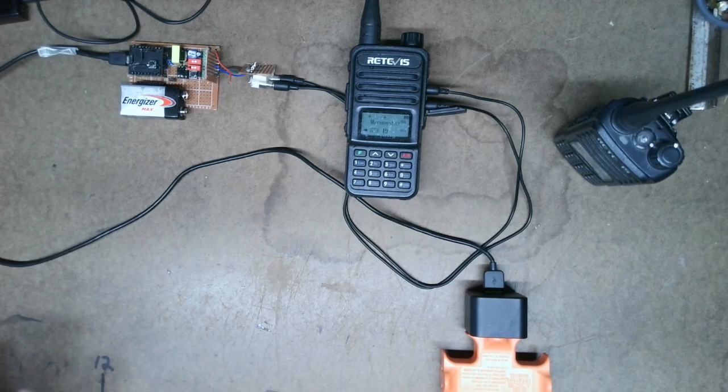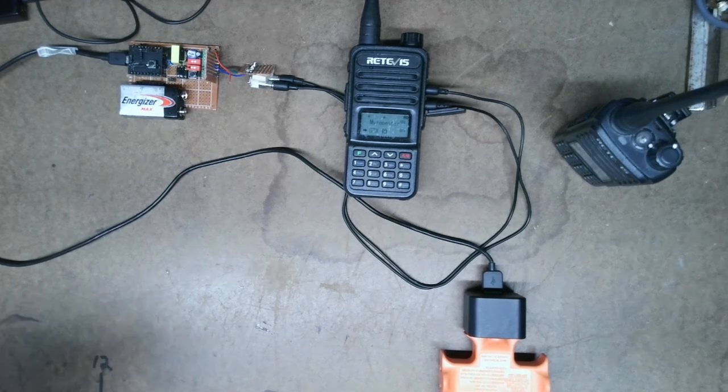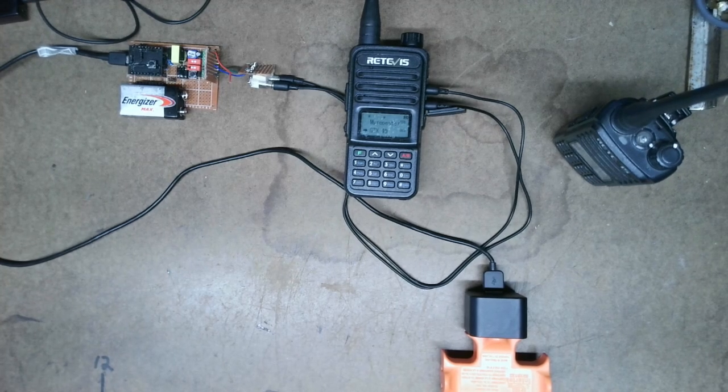Not just repeater ID. I can modify this, add more circuitry, do all kinds of different things. So if that's something you are interested in, I'm going to put a link here in the description that you can sign up to get notified. Or if you want to shoot me an email and say, hey, I have an idea, can you make it do this? Feel free to email me.